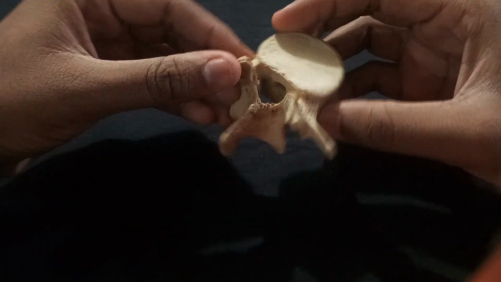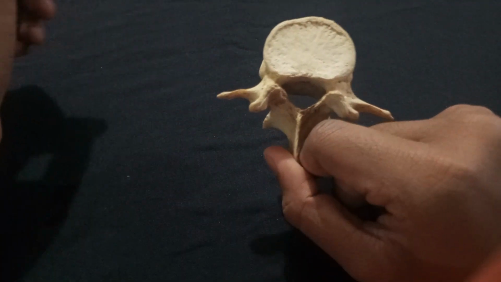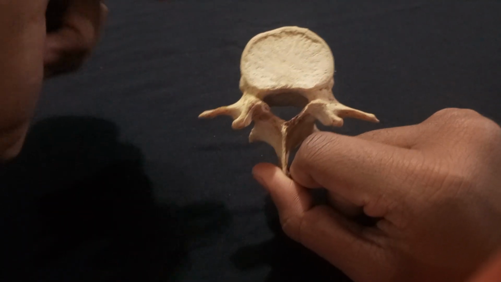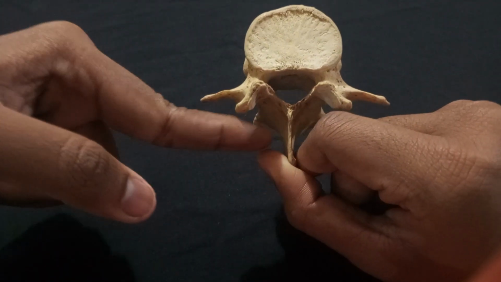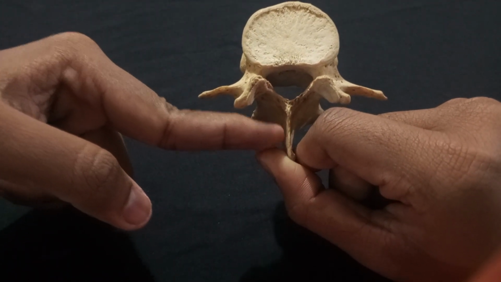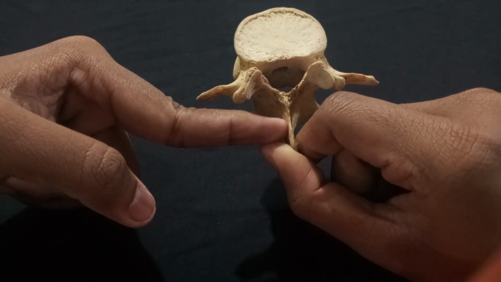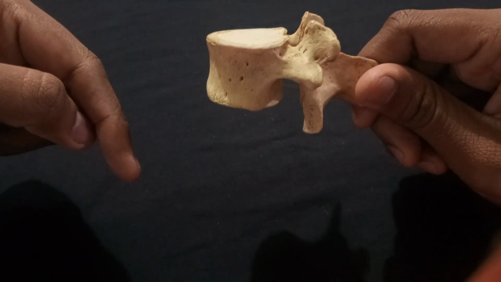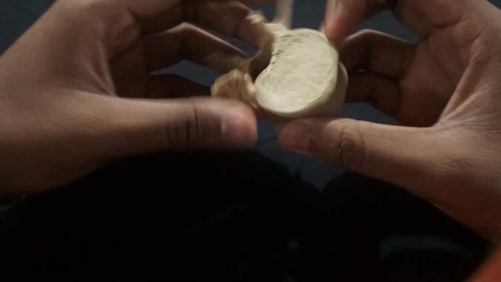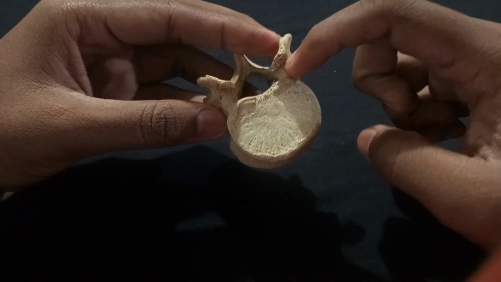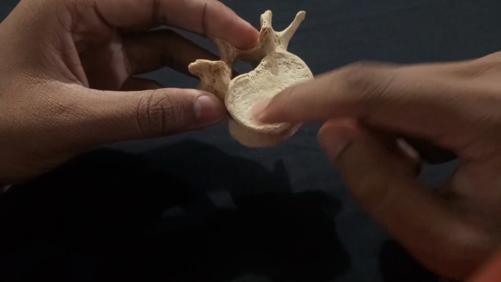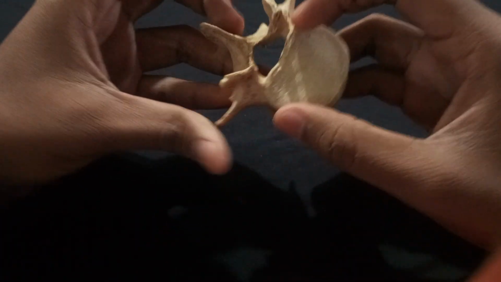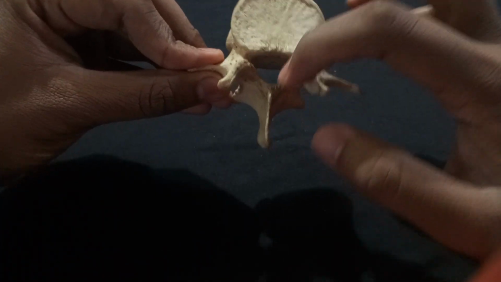So you hold it in this position, in anatomical position. The vertebral body lies anteriorly, vertebral arch lies posteriorly, small spinous process lies backwards and horizontal in place. Vertebral body is almost reniform in shape, kidney shaped. Anteroposterior diameter is smaller than the transverse diameter. The vertebral foramen is triangular in shape.